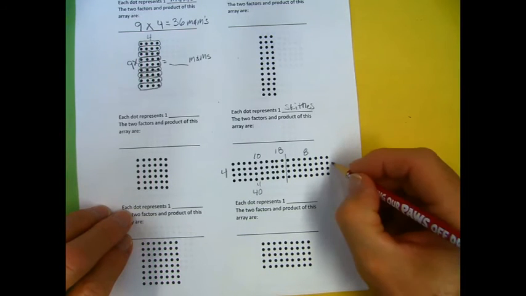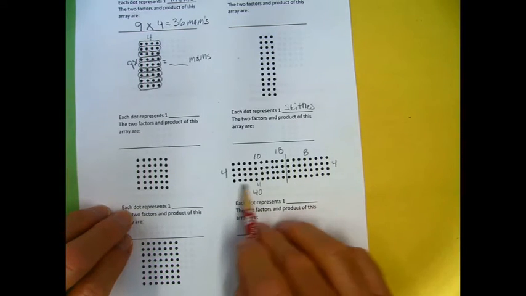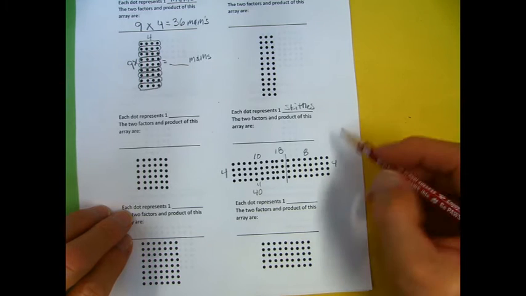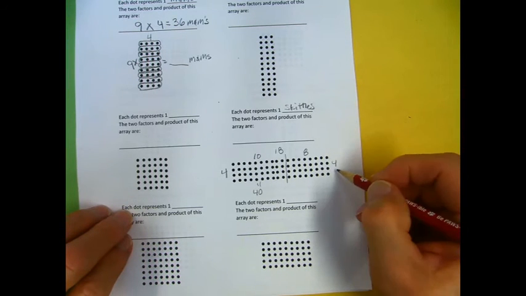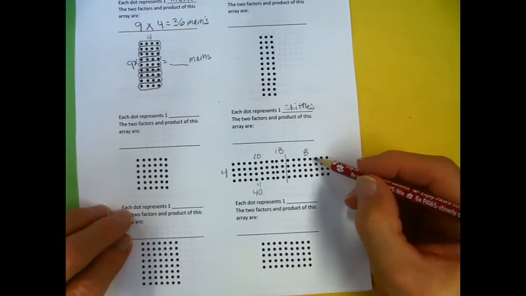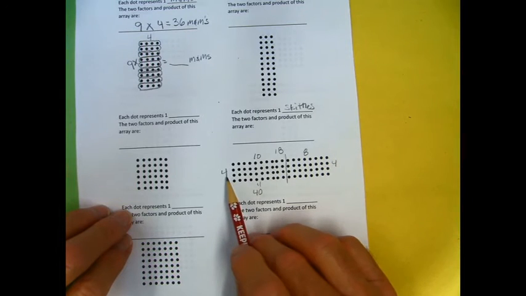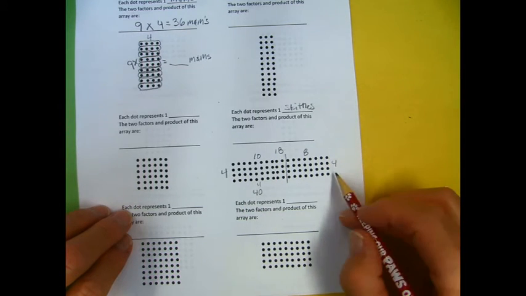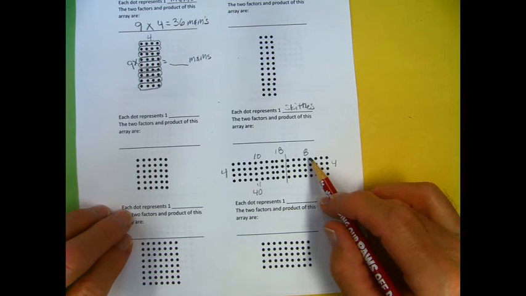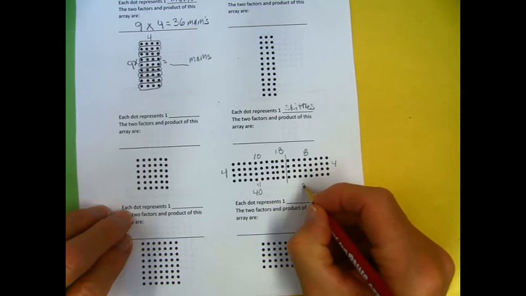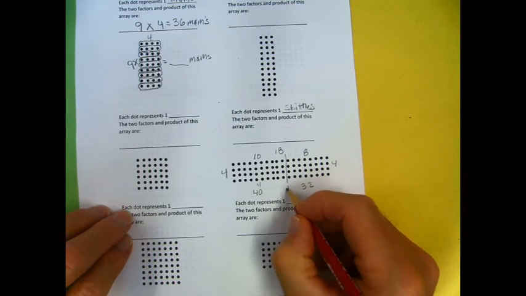Now over here I have 4 too. Since I have organized rows and columns, I could multiply these two together too and say, well, what's 4 times 8? And that may be a little bit more challenging, but it's less challenging than saying 4 times 18. 4 times 8, anybody know that one? Is 32. So this is equal 32.